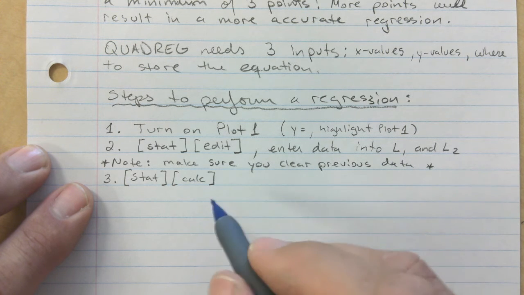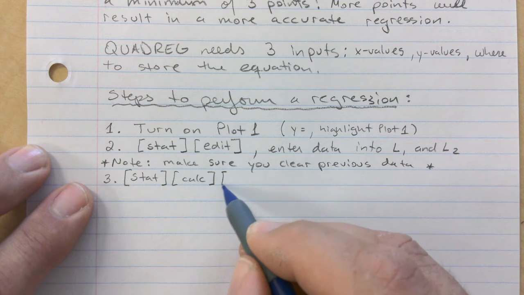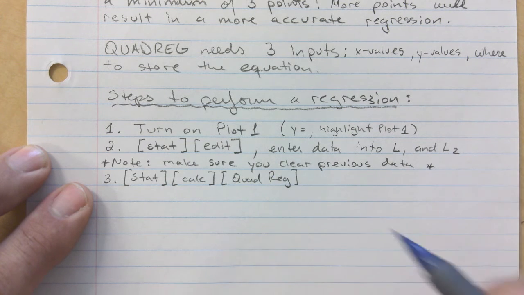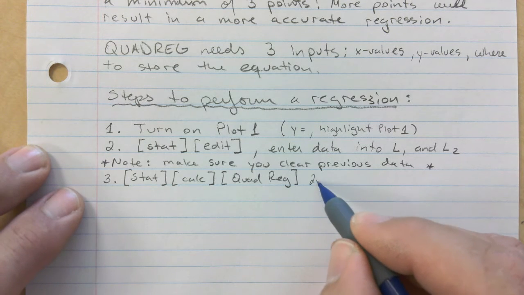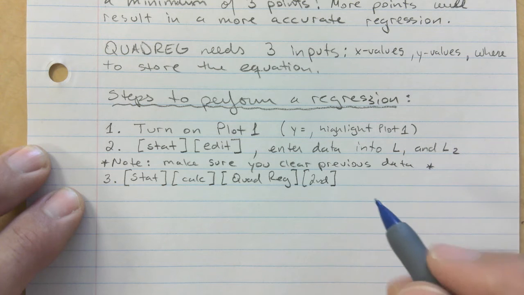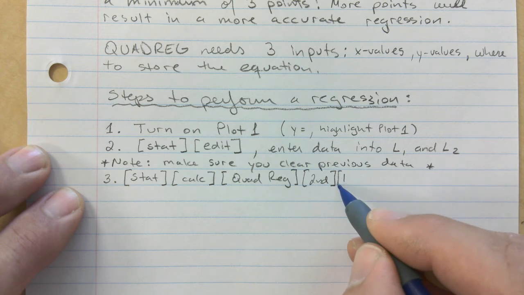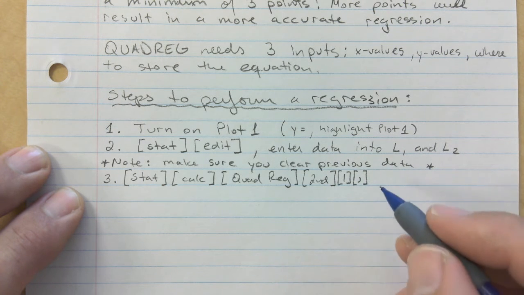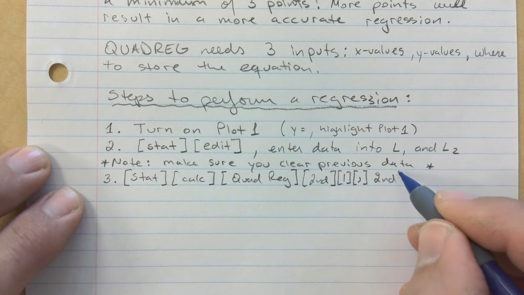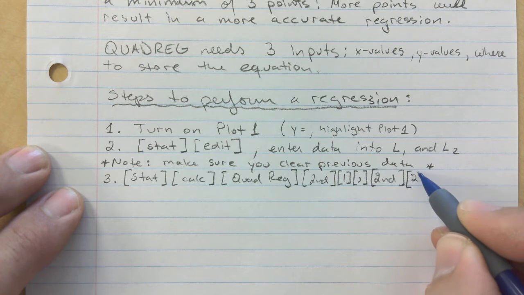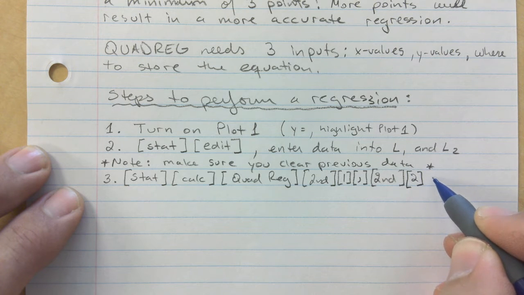There's going to be a long sequence of buttons. Once you've done this a couple of times, you will not need to look at this.